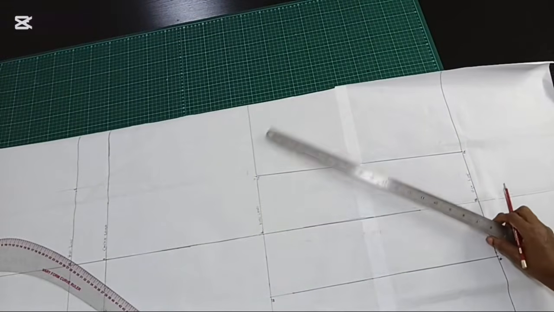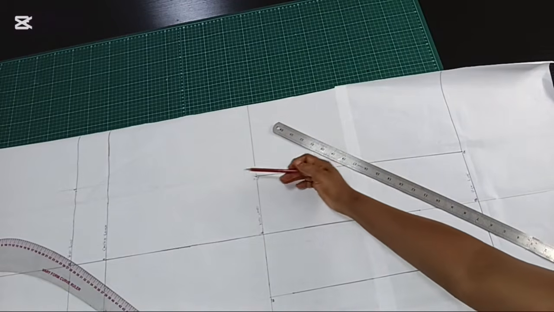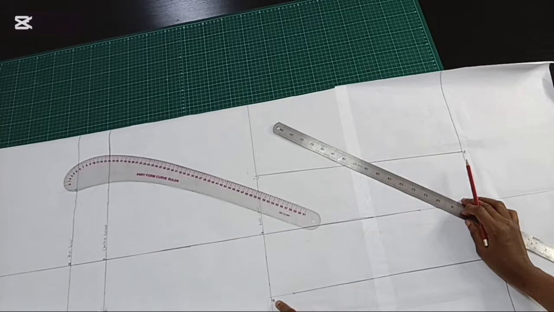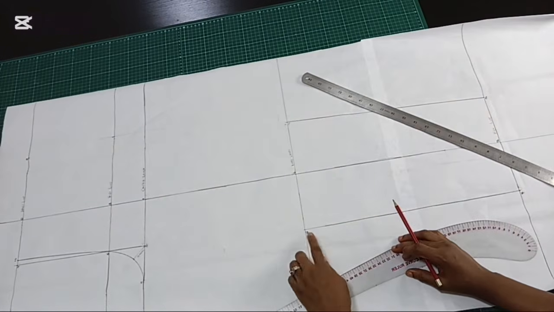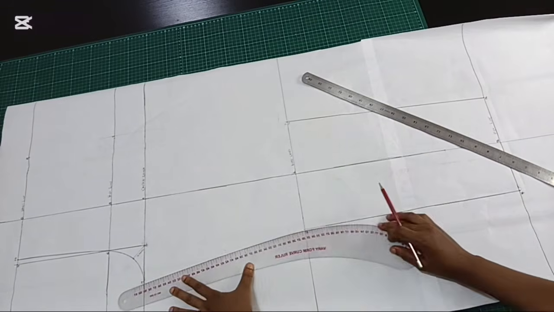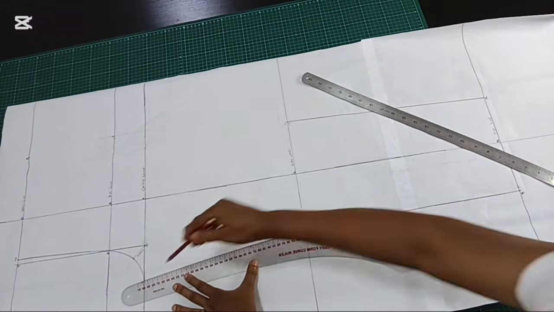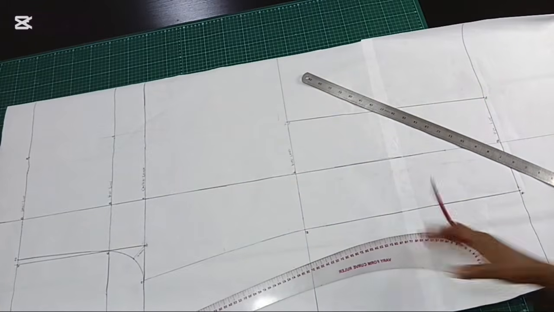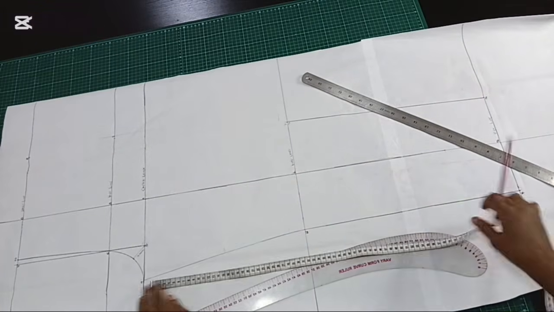Then the next thing to do is to connect 13 to 8, 8 to 12. But before then, I'll connect 15 to 9. I'm going to take this hip curve. Connect. Then I'm going to get the middle of 9 to 15.